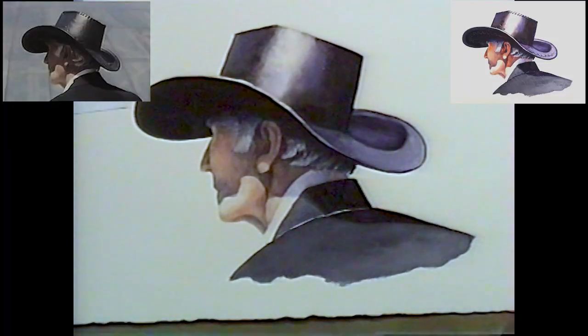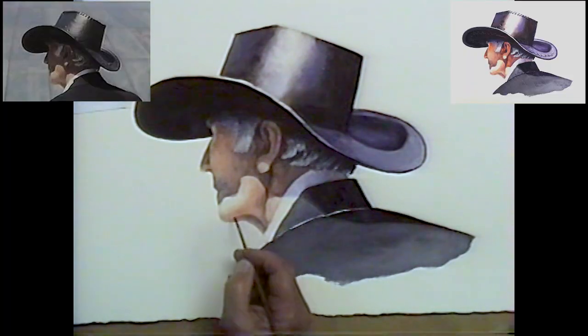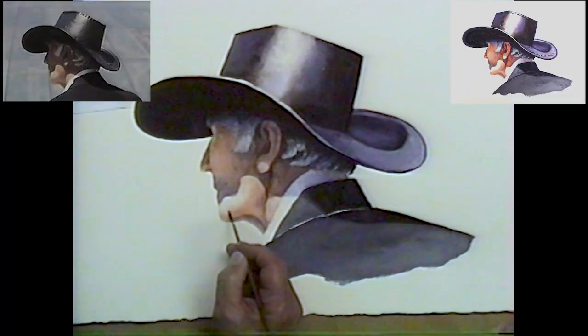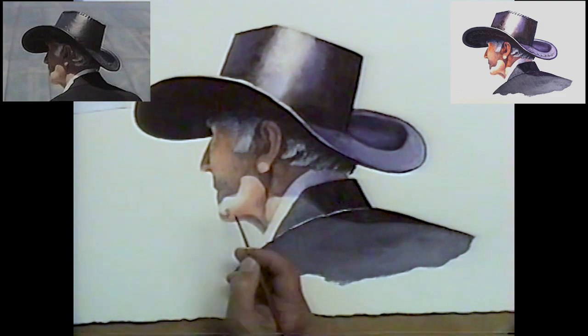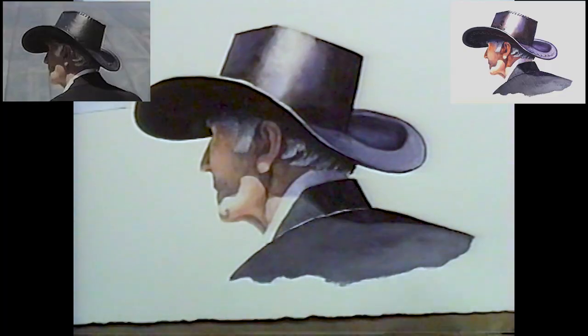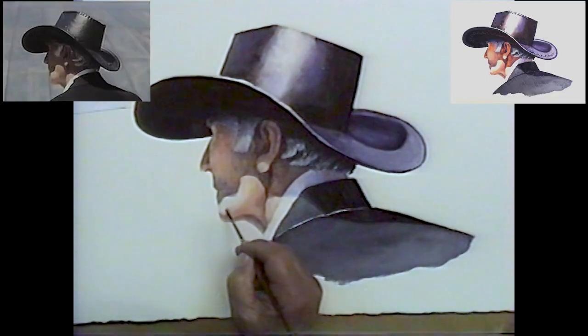Okay, and then come up here and see, like right here, wherever this shadow comes in like that, it's got that little bit of a thing again, and it comes around like this. I'm just determined to get it. Win, lose, or draw.